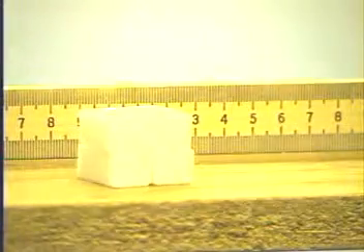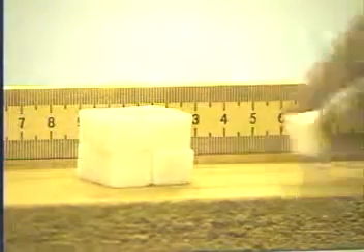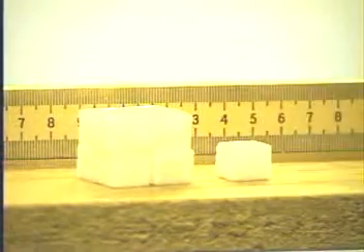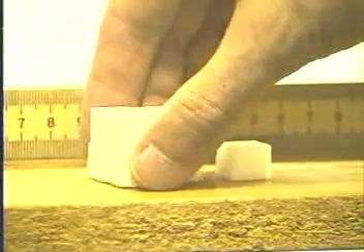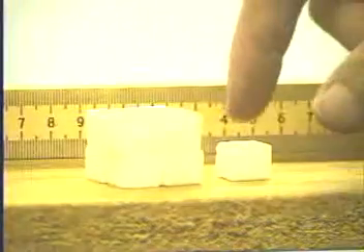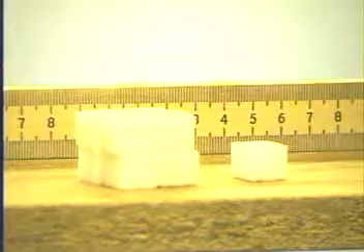And now we have a cube. It's not twice as big as the first, it's 8 times as big. Okay? Here's the first cube. Here's the second. This cube has twice the dimensions of this one, but it's obviously going to take 8 times as much sugar to make a cube that's twice the dimensions.